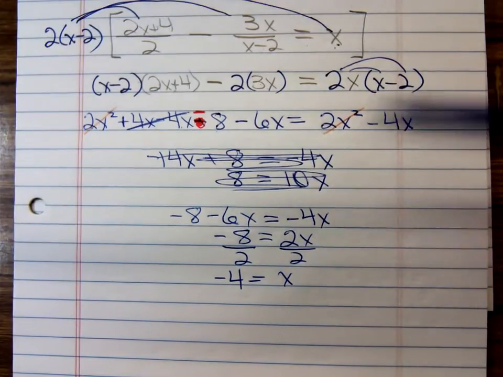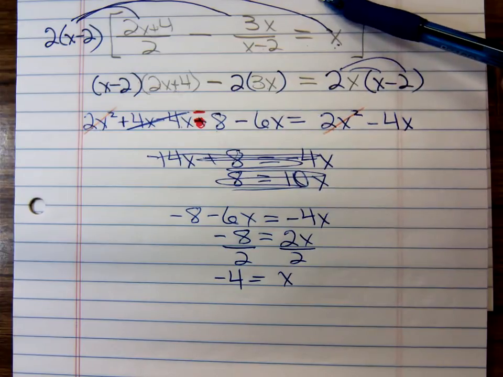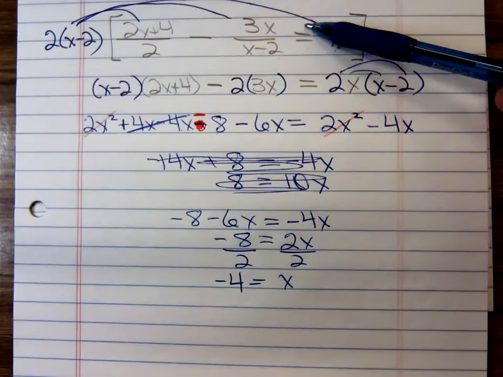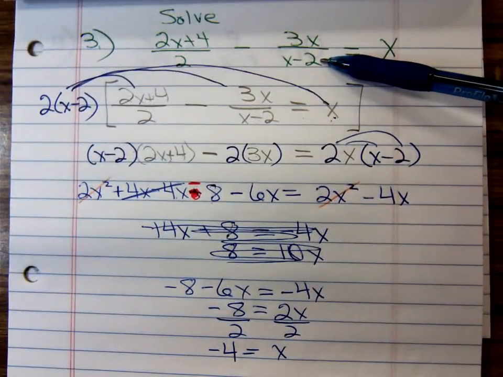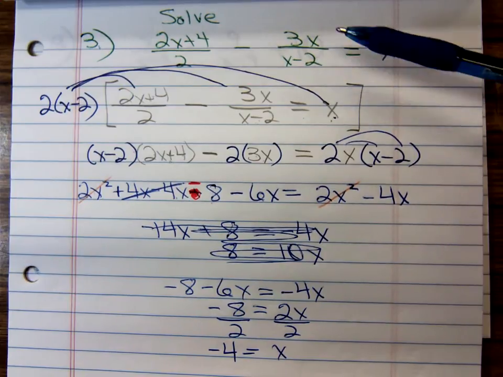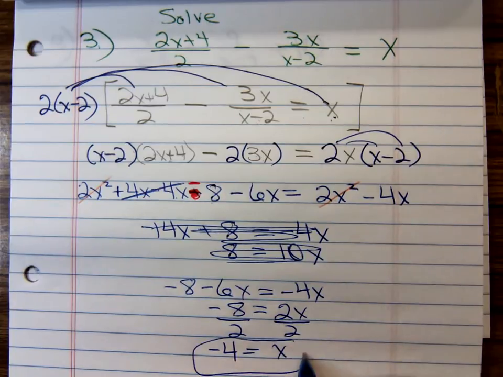Now is negative 4 okay as an x value? What's the only number we couldn't have here? We said we couldn't have a 2. Where is it? Right there. We can't let that denominator be 0, so we can't have a 2 as our answer, but we didn't get a negative 2. So our final answer is negative 4.